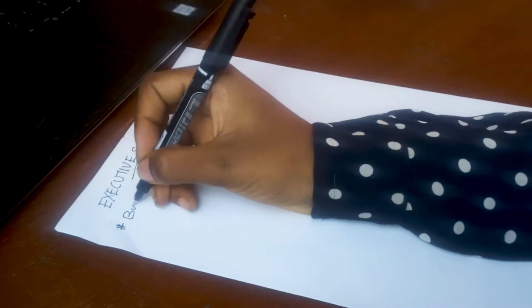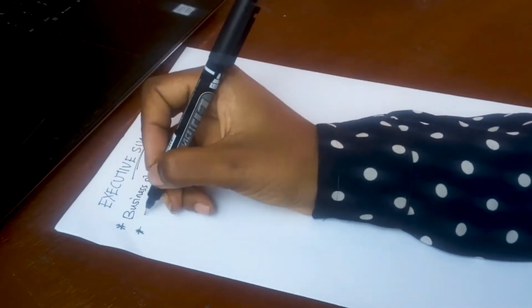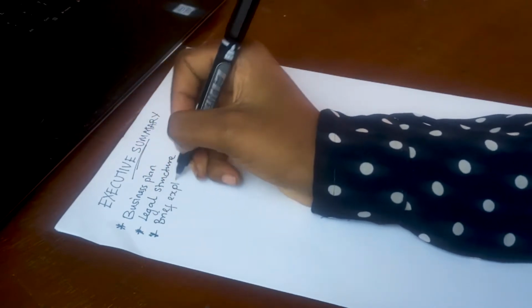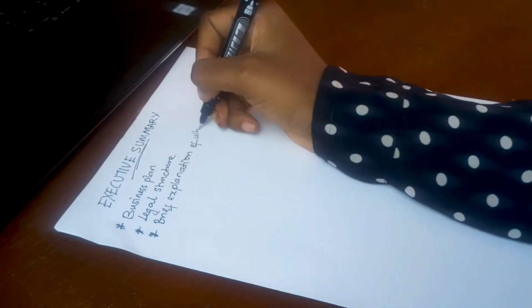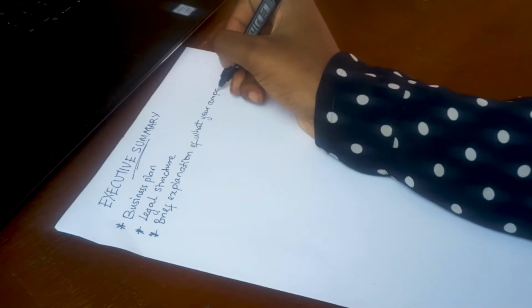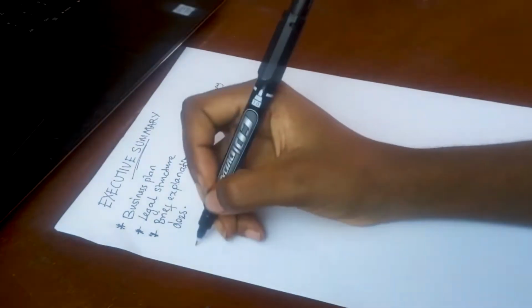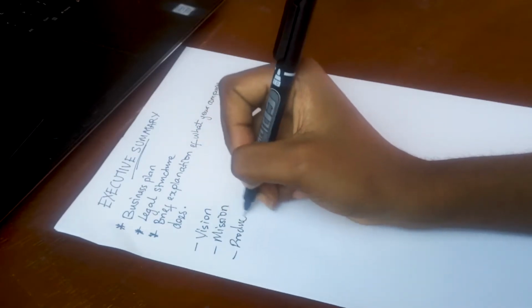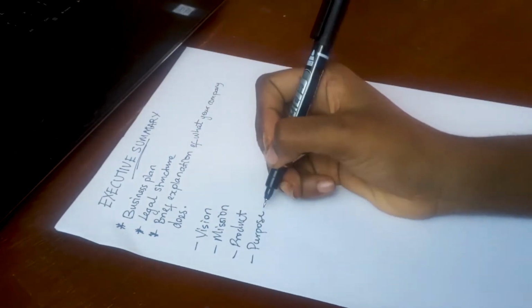So the list of things that will be included in your executive summary will be your business name, your legal structure, a brief explanation of what your company does, your vision, your mission, your main product, and your purpose, right?